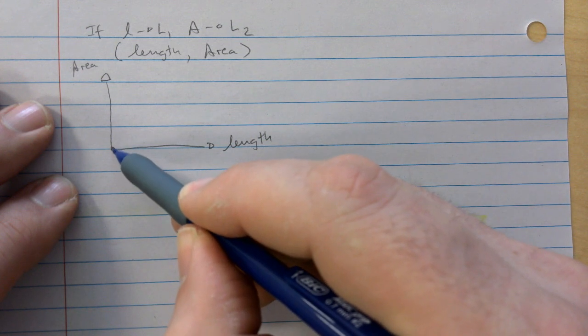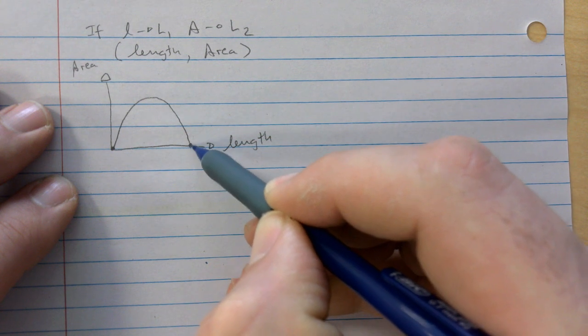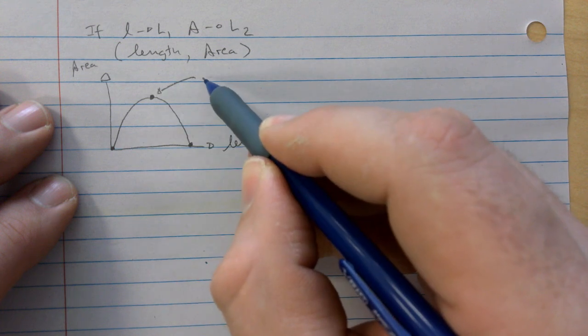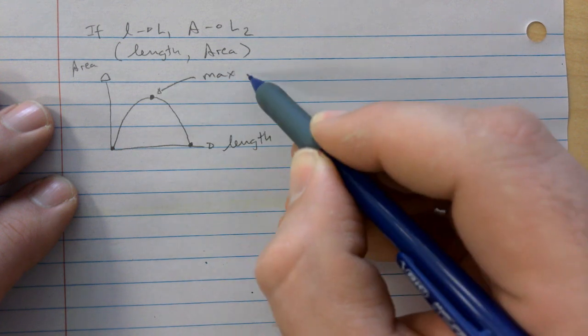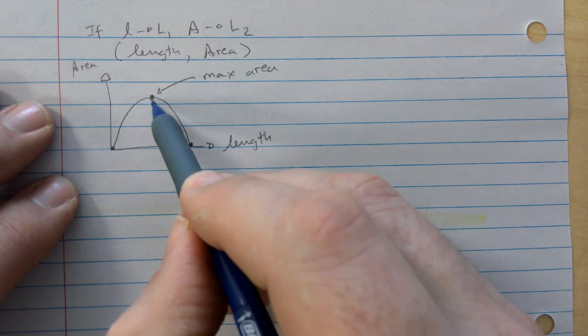And it will most likely start here at 0 and go up like this. Maximum area is found at the top of the vertex.